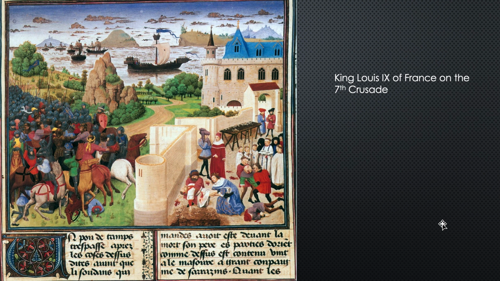Now, I told you King Louis IX of France went on crusade, and this is an illustration that actually identified him on crusade. Ships out in the water. I have no idea what's going on, who's who, if this is before he's leaving France or if this is supposed to represent the Holy Land. You can see there's been some bloodshed over here, and the king is down here on his knees. It's probably in the Holy Land somewhere. It could even be meant to be Acre. I have no idea.